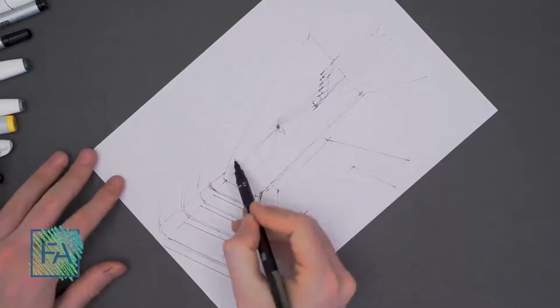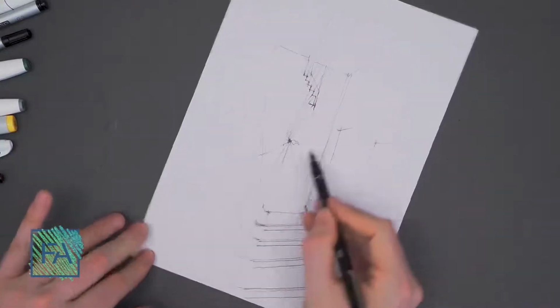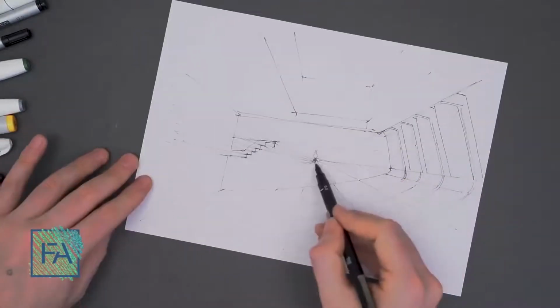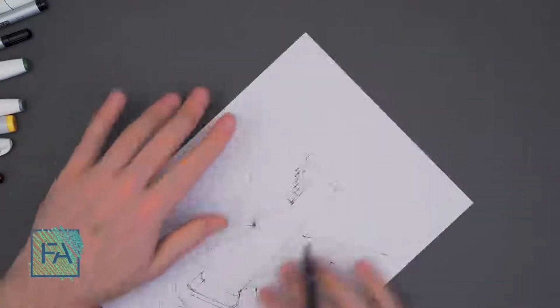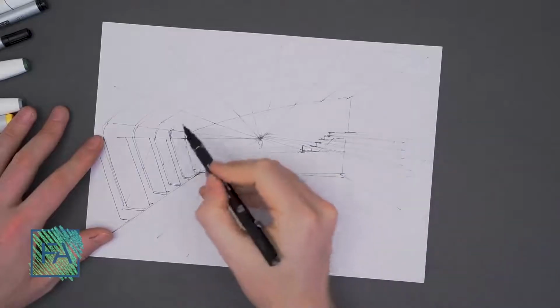And we create an area like this. We will connect our vanishing lines like this. Don't limit yourself when you're drawing.